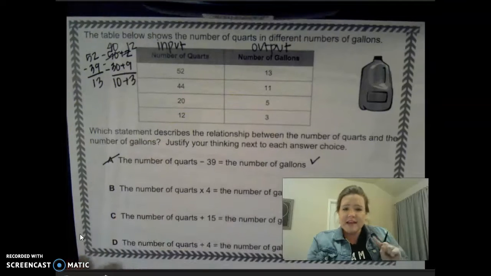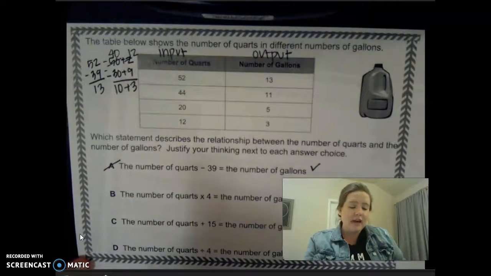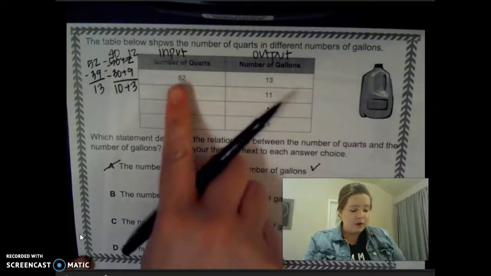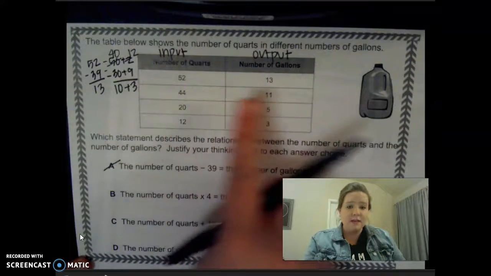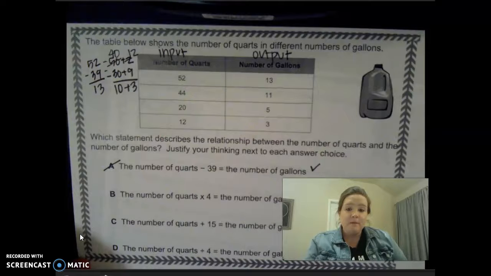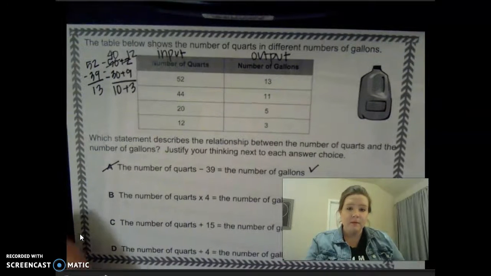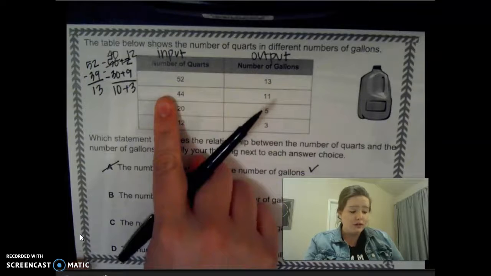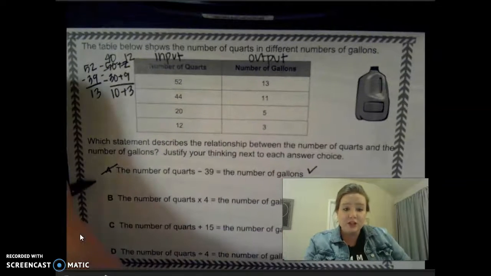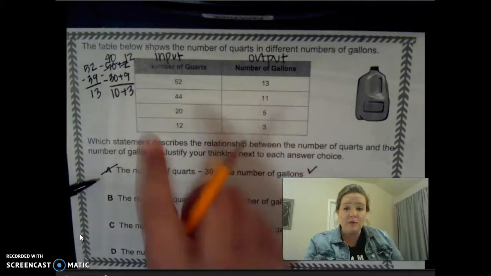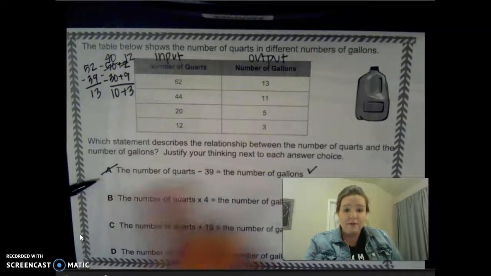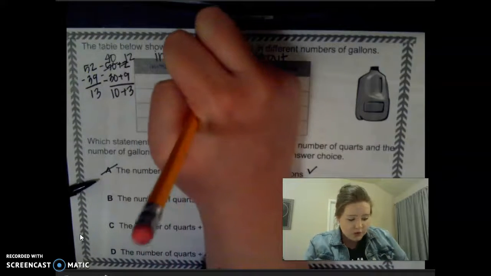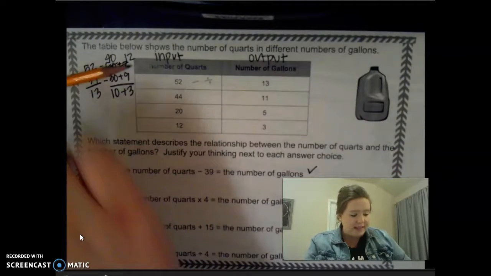And remember, what did I say about going from your input to your output? What is happening to this number from number of quarts to number of gallons? What is happening? Good. Your number of gallons is going to be smaller than your number of quarts. So there's only two operations that you can be doing because your number is going to be getting smaller between the number of quarts and the number of gallons. So you're either going to be subtracting or dividing. Those are the only two option choices that you have.